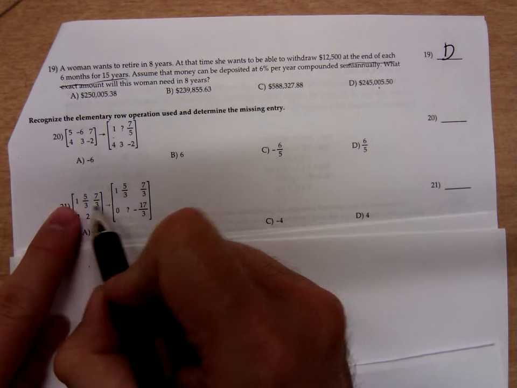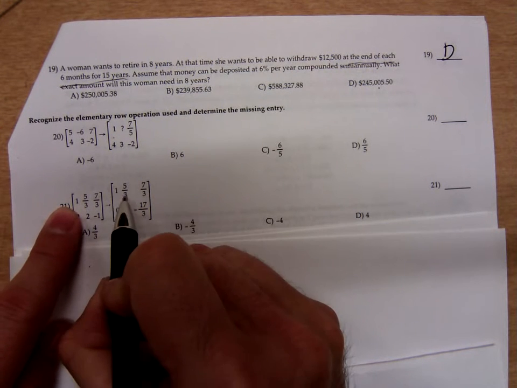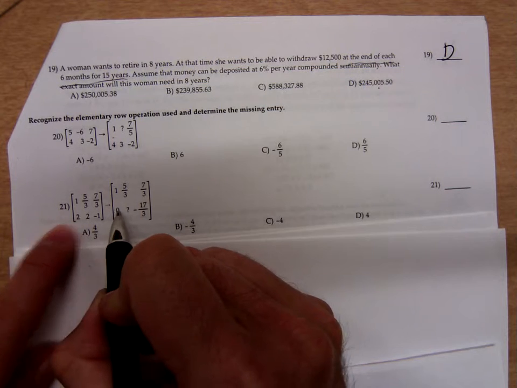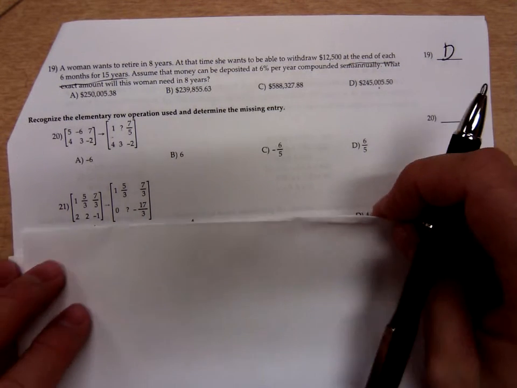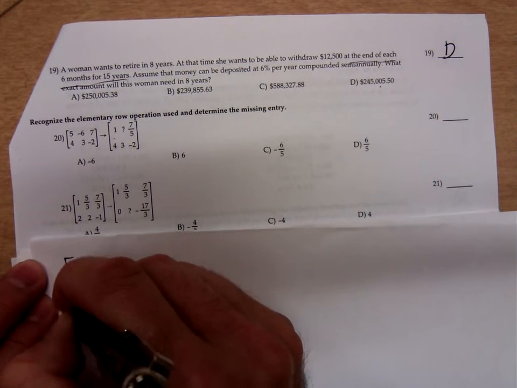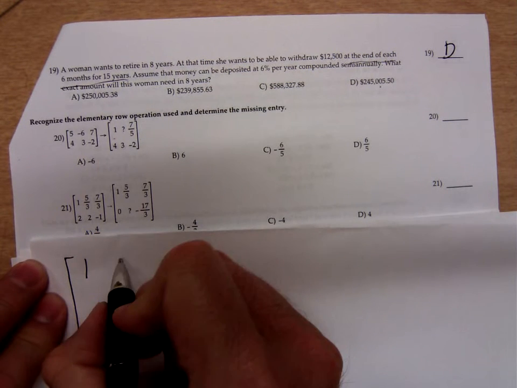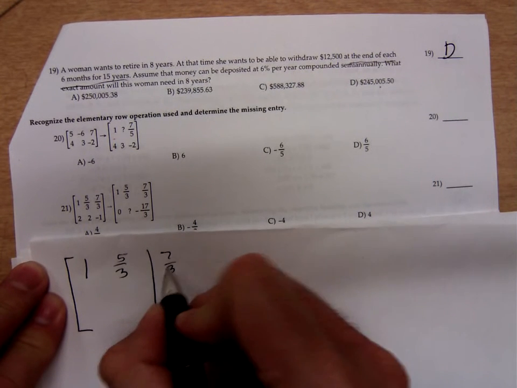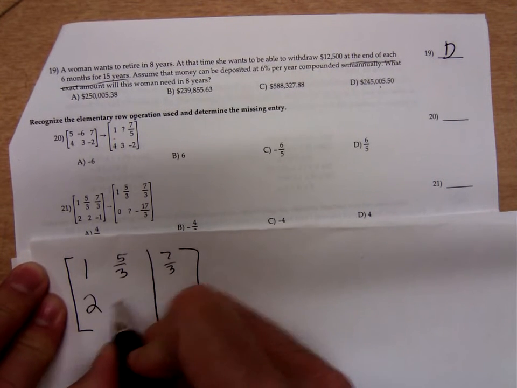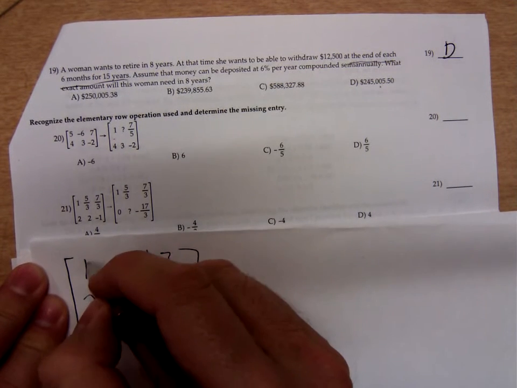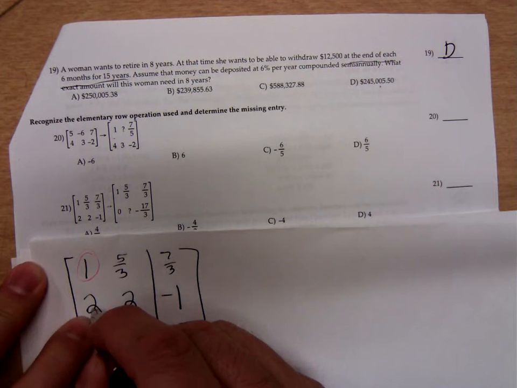There's a 1 here, so they're going to leave that row alone and get a 0 down here. So this is problem 21. Let me write it down: 1, 5/3, 7/3, 2, 2, negative 1. Okay, so here's your 1. We want a 0 there.